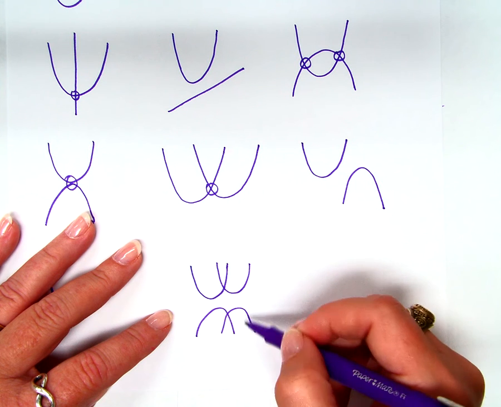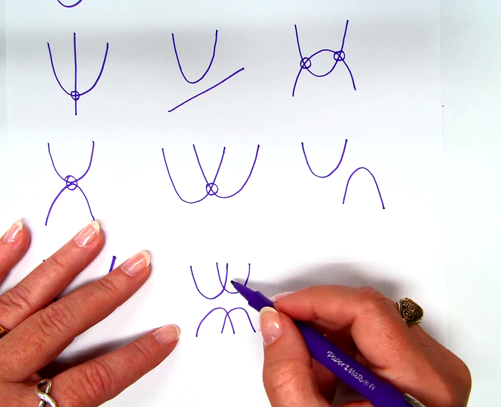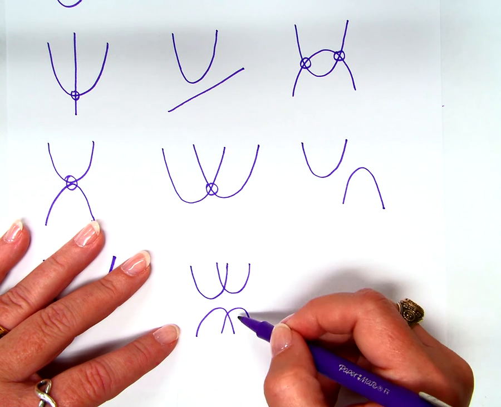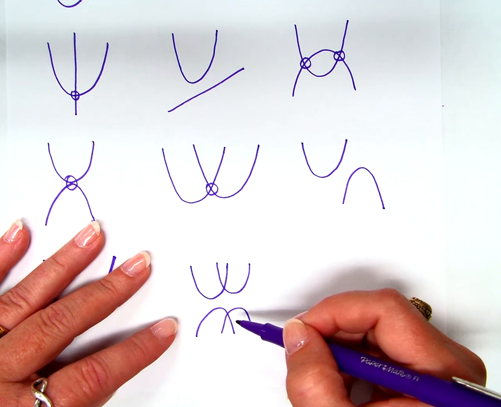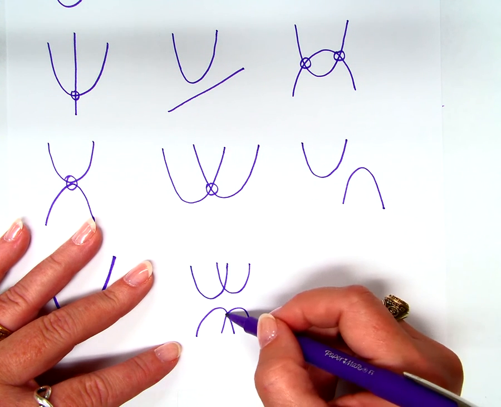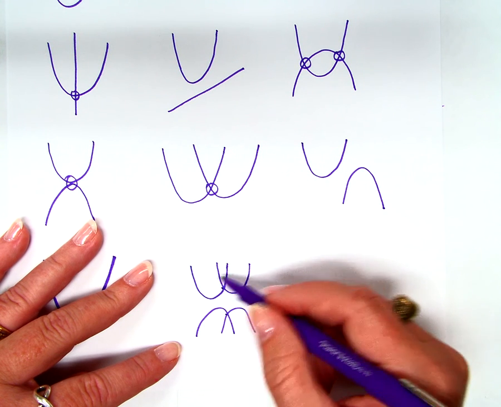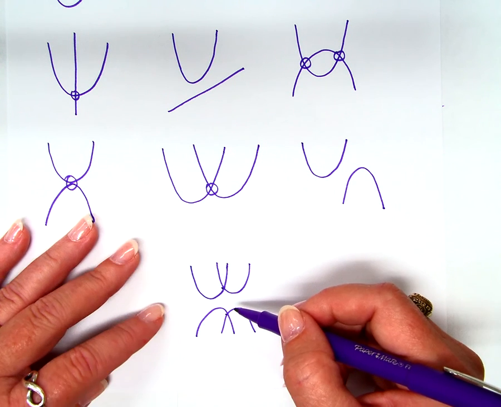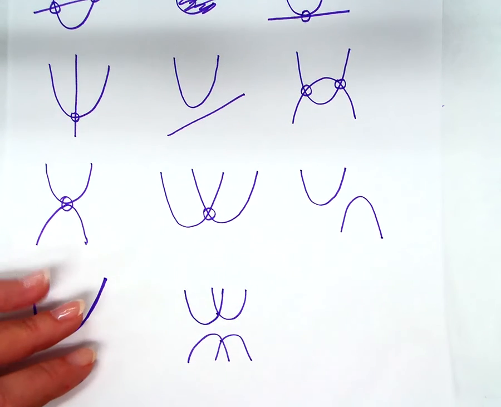If there's 4, the solution is where they all intersect. So how many solutions does this have? None, right? Because these 2 touch right here and these 2 touch right here, but is there one place where all 4 of them touch? Then there's no solution to this one. Just something to think about. Okay? Any questions? All right, then let's talk about some examples for today.